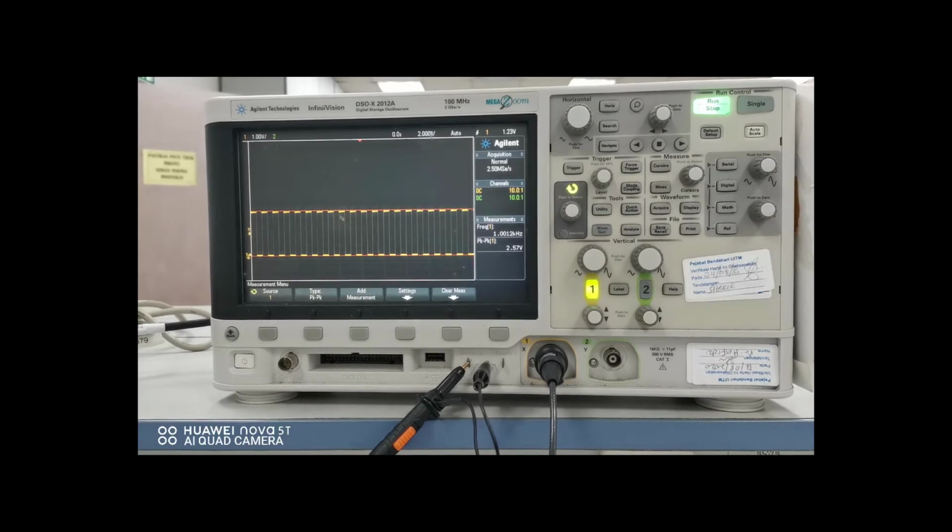Now at the control panel, we have a few basic buttons that we can use to control our signal. The first one is the run and also the stop button. This button functions to stop or move the signal. Next is the auto scale or auto set button. This button sets the controls automatically to produce a usable display of the input signal.